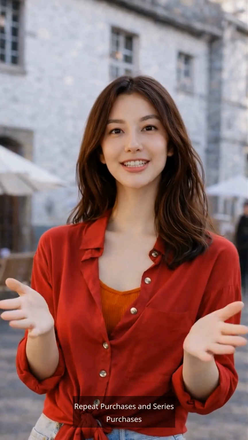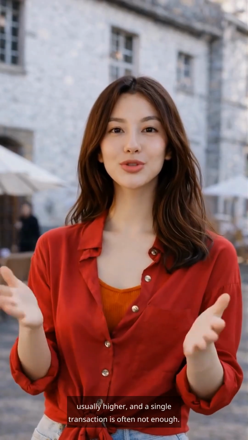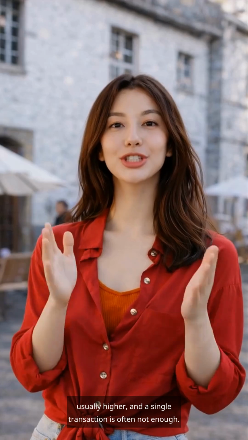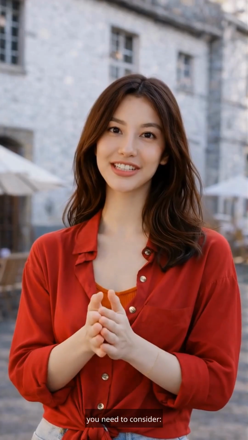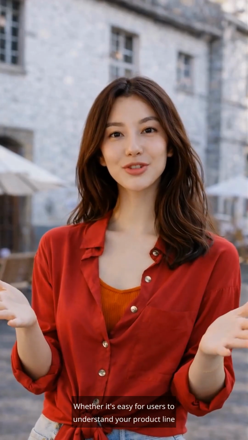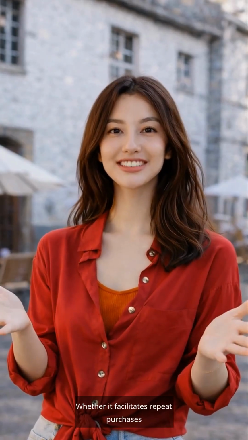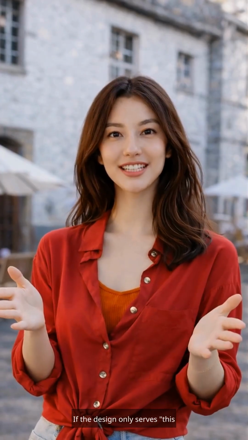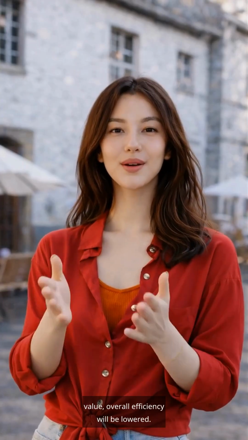Eighth, the seventh key point. Leave room for repeat purchases and series purchases. Cross-border e-commerce costs are usually higher, and a single transaction is often not enough. Therefore, in designing your store, you need to consider whether it's easy for users to understand your product line, whether different models can be quickly distinguished, whether it facilitates repeat purchases. If the design only serves this one order and ignores long-term value, overall efficiency will be lowered.